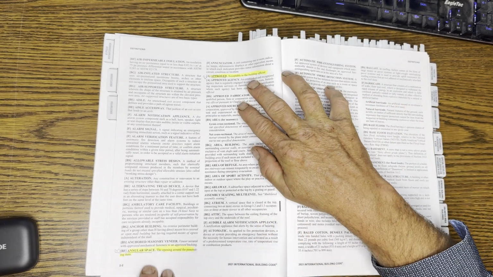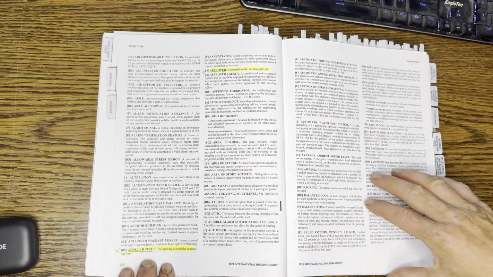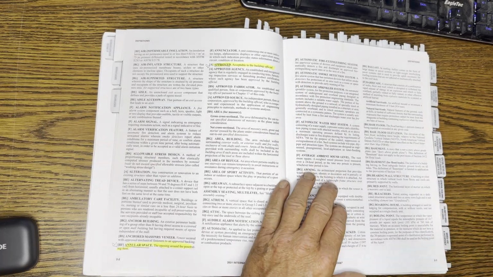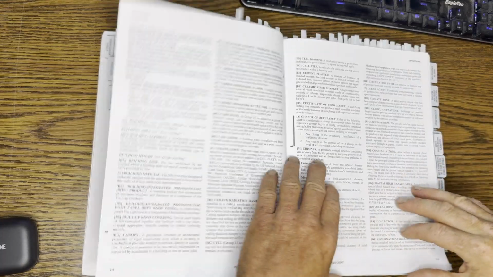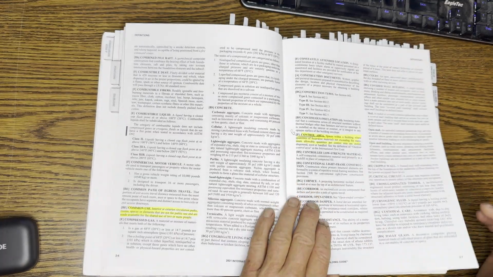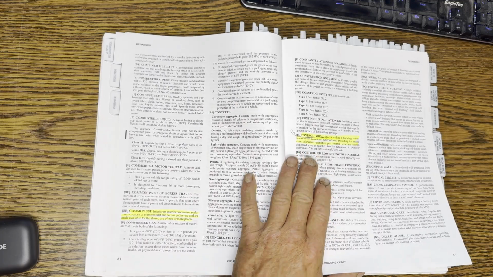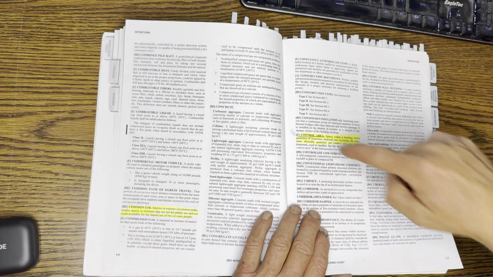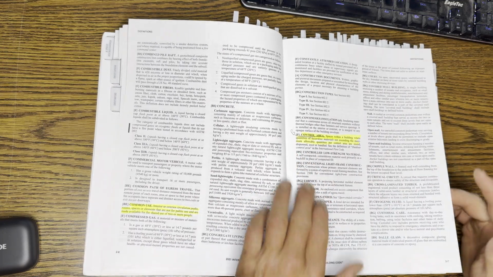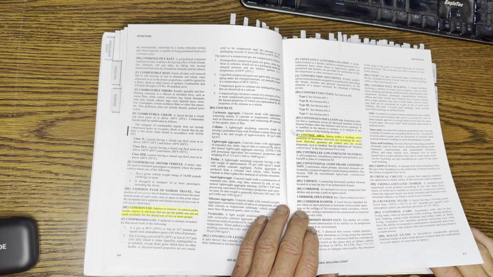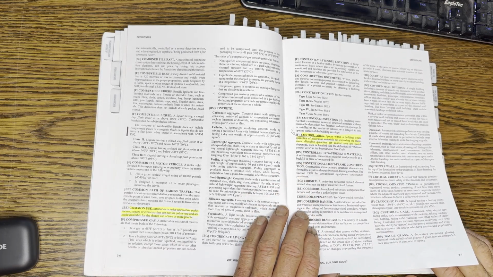So approved has a definition, meaning approved by the building official. Annular space, that was a question I had. The opening around a penetration, like a pipe or something. Control area has to do with hazmat storage and separation of by a 1 hour fire barrier. You'll read about that in Chapter 50 of the IFC and Chapter 7 of this section, this IBC.